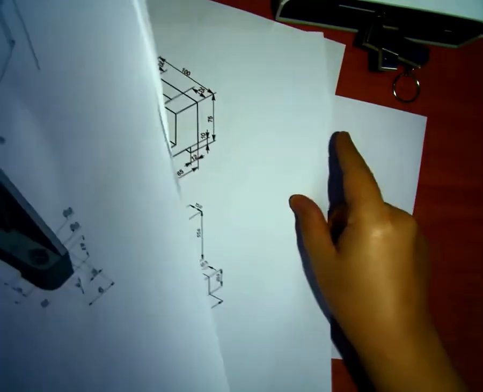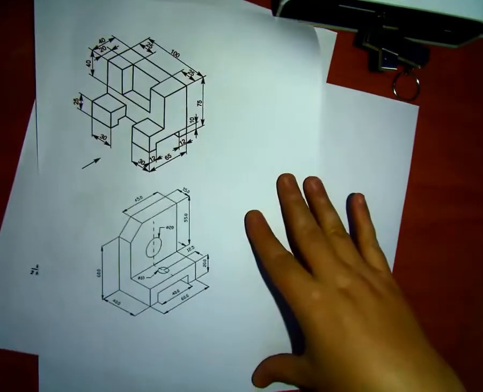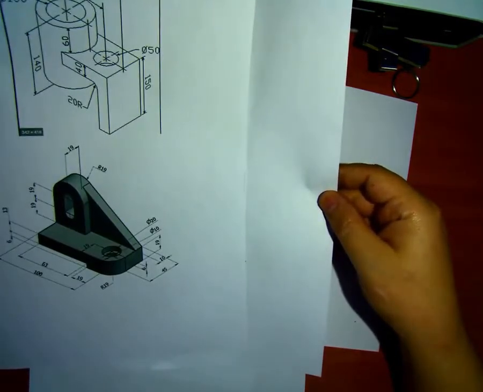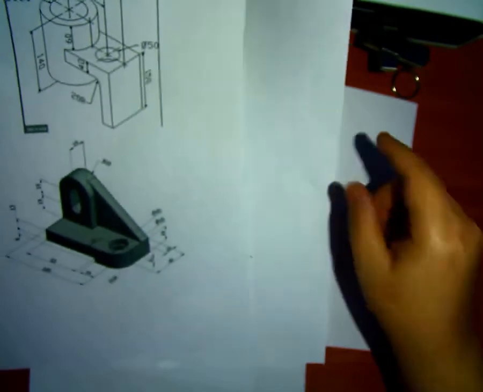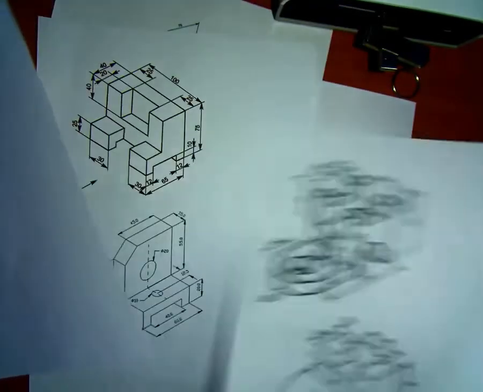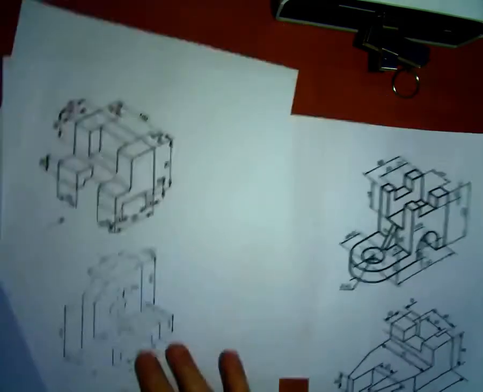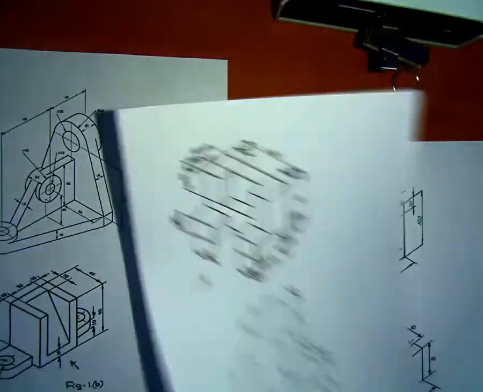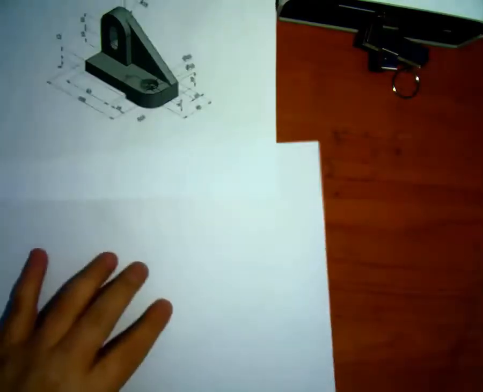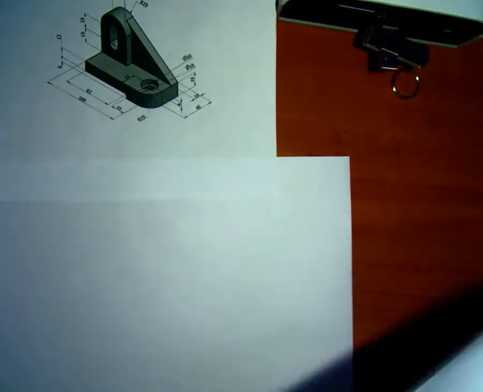Okay, so what you are going to do, I will start with something a little bit easy. I can start with this one. This looks easy. All of them are easy, but to save time, I will do a couple of them. I will teach you how to do it.